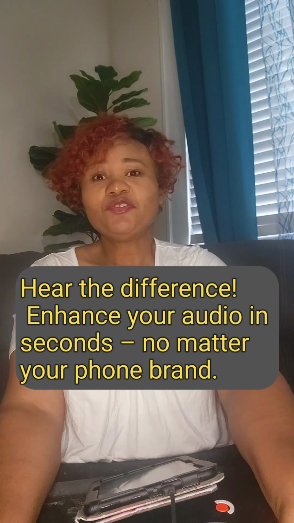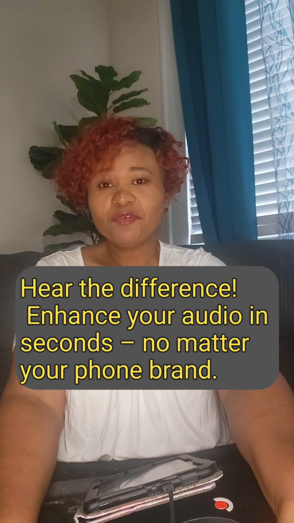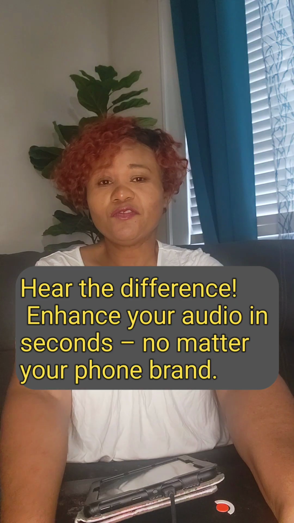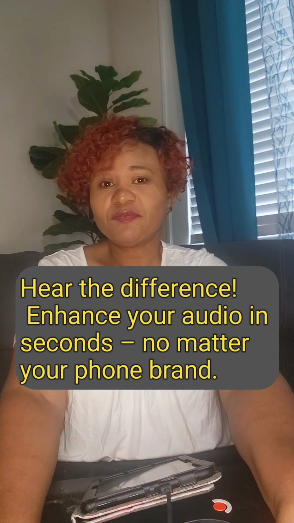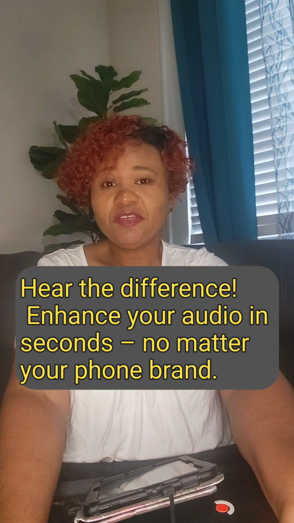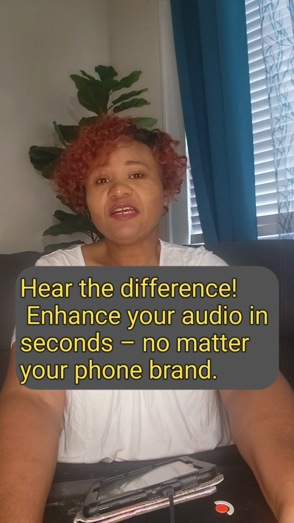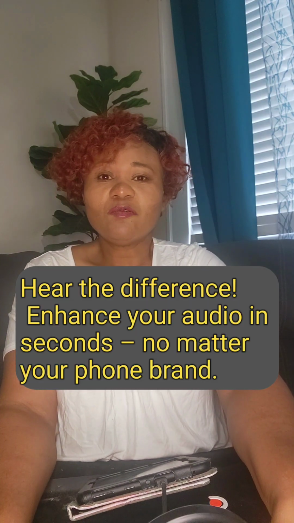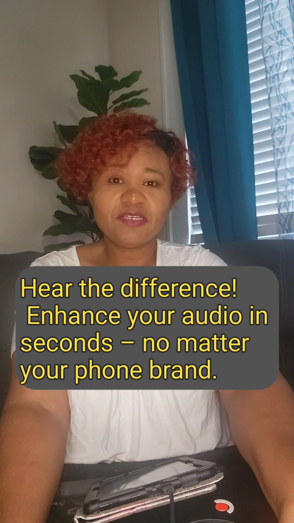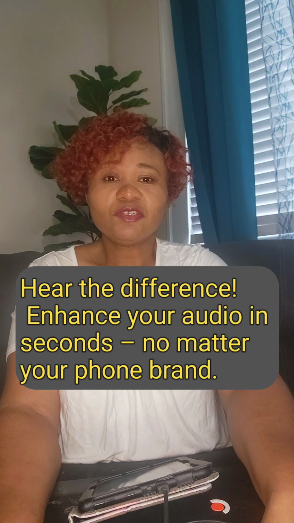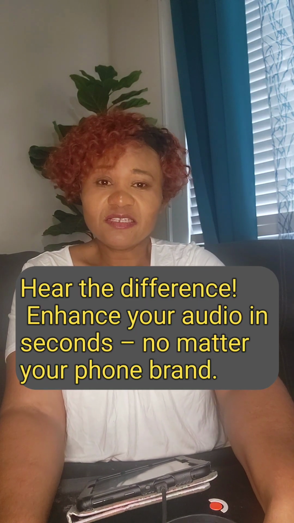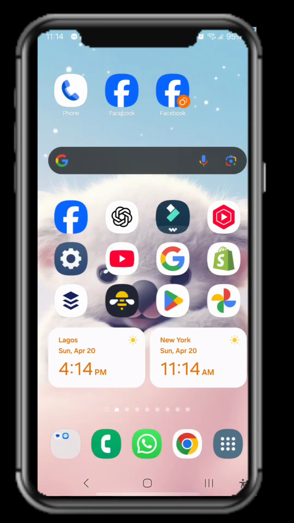Hi, today I'm showing you how to use Dolby Atmos or sound effects on your phone to enhance your audio experience, whether you're gaming, watching movies, or listening to music. I'll start with the Galaxy S22 Ultra, then I'll walk you through other Android brands and even iPhone. So stick around to find your phone and let's get that sound boosted.